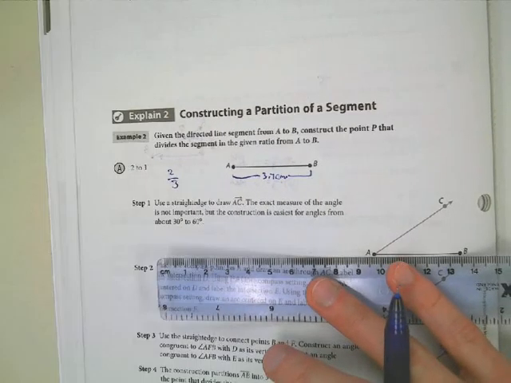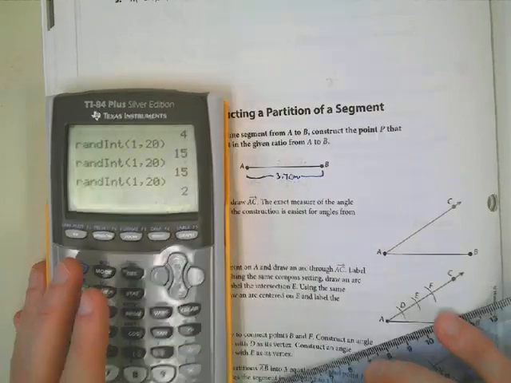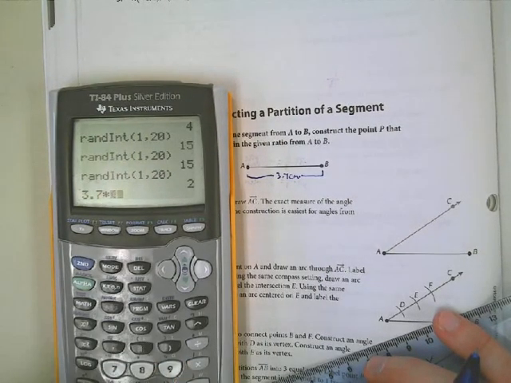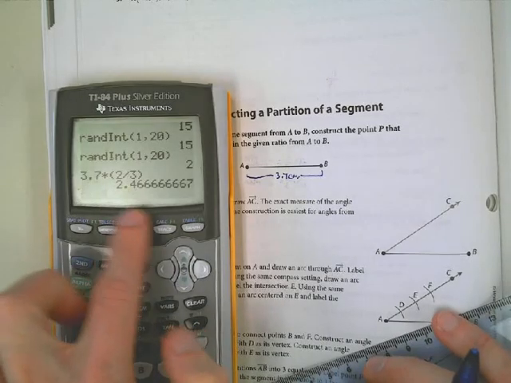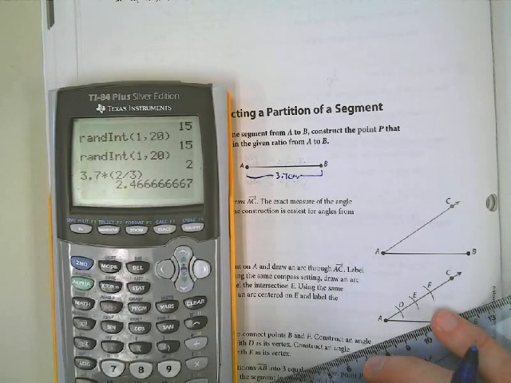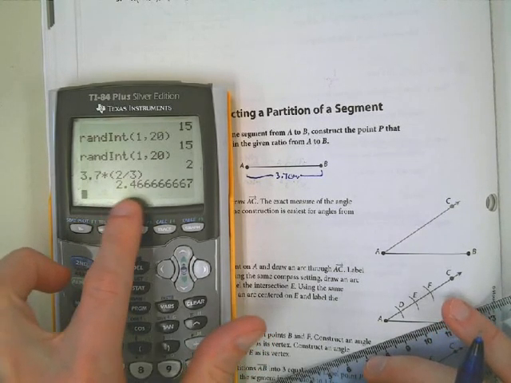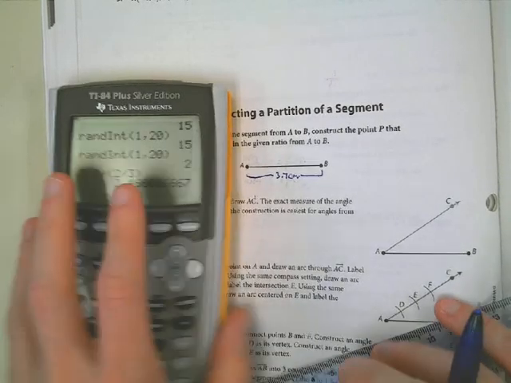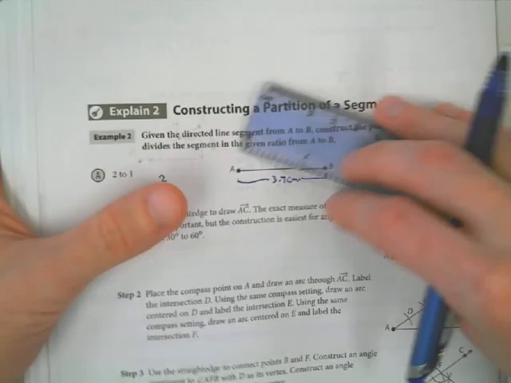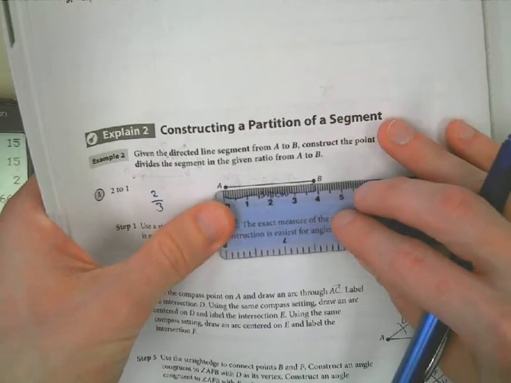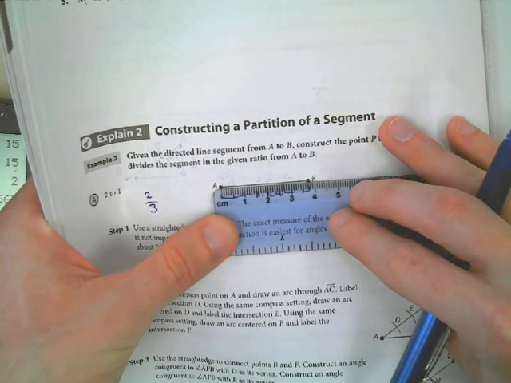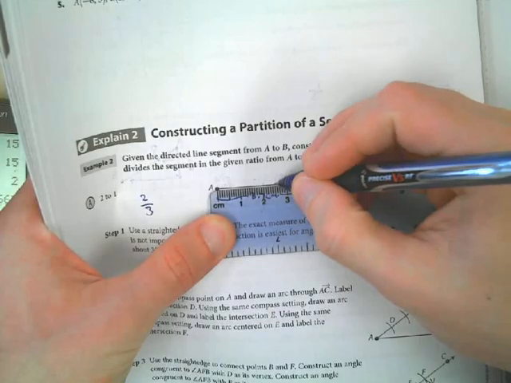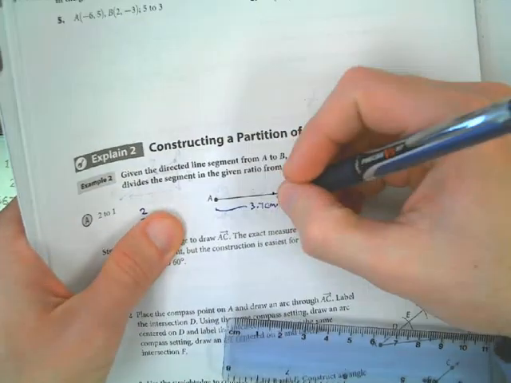So 3.7 times 2/3, and we get a decimal here, okay? And you guys okay to round here, so we'll say, Patrick, that's approximately what? 2.5. Yep, sounds good to me. 2.5, okay? So then, with our straight edges here, we'll measure in 2.5. Voila. And there is where we will locate point P.